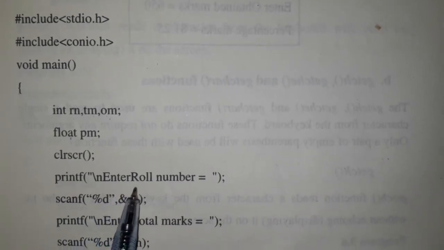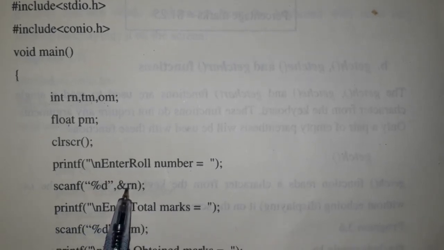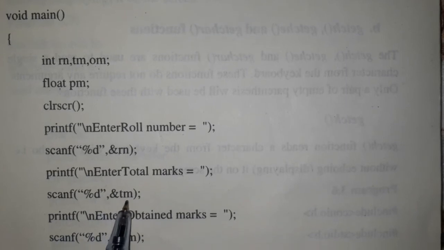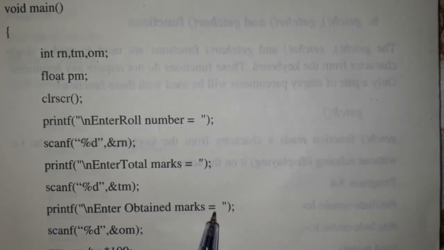Printf: enter roll number. So through the scanf function, we will enter roll number which will be stored in the rn variable. Printf: enter total marks. This message will be displayed through the printf function, and %d for total marks. Printf: enter obtained marks.